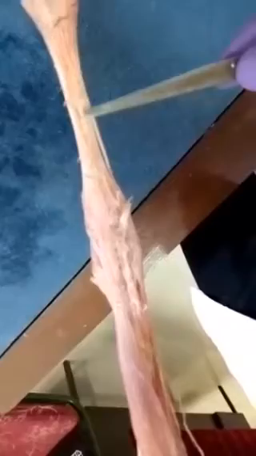Then these are the tendons. This one is the tendon of peroneus tertius, and the long digital extensor has two tendons, one lateral and one medial. Here we have the short digital extensor, and extensor brevis is also present. You can see these muscles in this position.